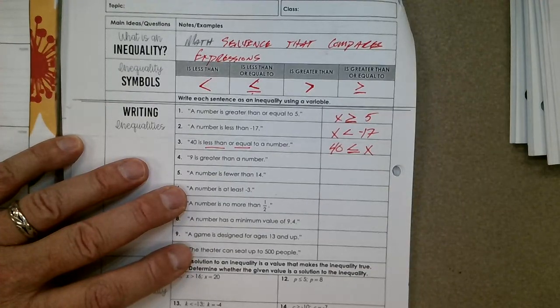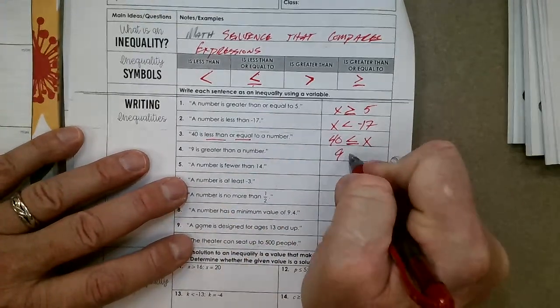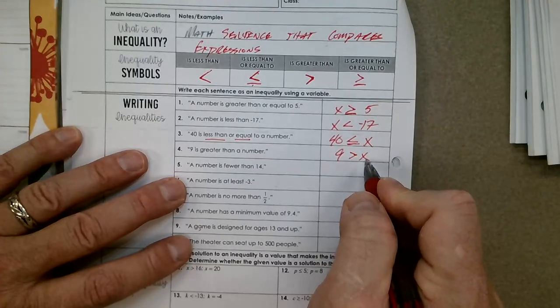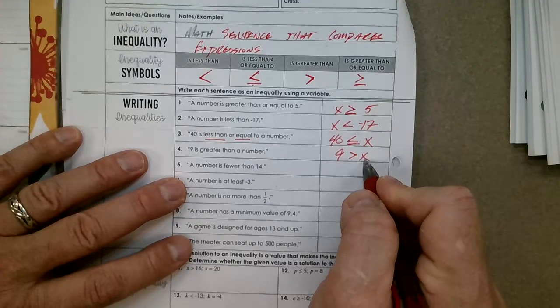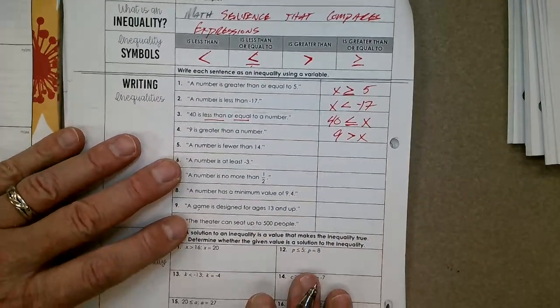Number 4, 9 is greater than a number. 9 is greater than that number. 8, 7, 6, 5, negative 1, negative a million. 9 is going to be greater than that.